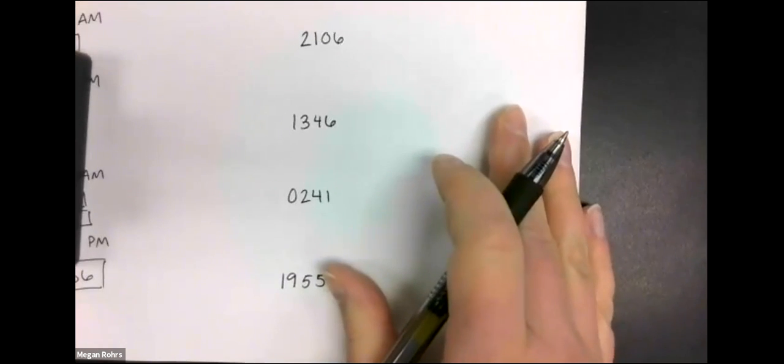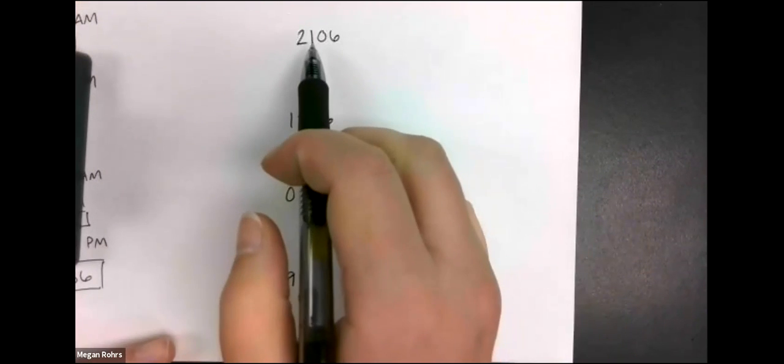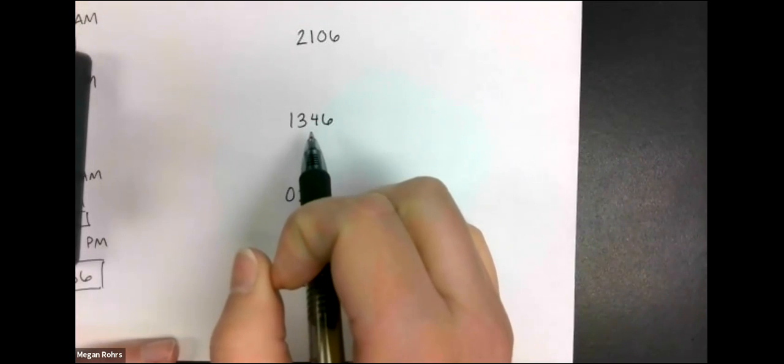So same thing here, we'd never see 21 on a clock, we'd never see 13 on a clock, so we're gonna subtract 12 from the hour. So 21 minus 12 gives us 9. Keep the minutes, and we know that that has to be in the afternoon. Same thing here, subtract 12, which would give us 1:46. Now remember our rules, anything after 1 p.m., we add 12, so we're doing the opposite there. 2:41 looks the same.